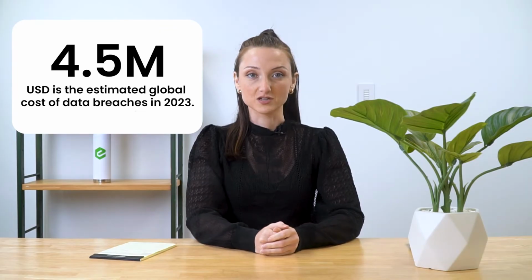On average, the global cost of a data breach in 2023 is about $4.5 million USD. So as you can see, ensuring the security of protected health information, or PHI, can help defend your company from large financial losses. Luckily, we have the Health Insurance Portability and Accountability Act, or HIPAA.